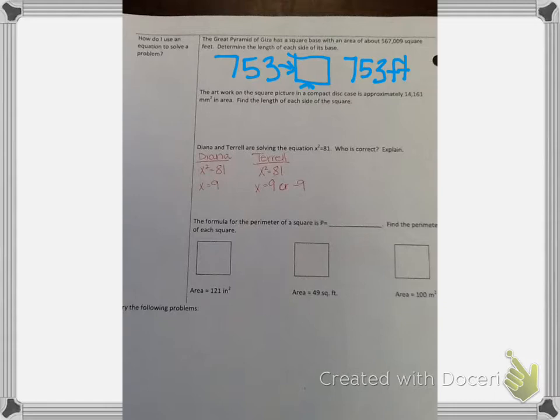The artwork on a square picture in a compact disc case, or a CD case, is approximately 14,161 millimeters squared in area. Find the length of each side of the square. So that is the exact same type of problem. I want you to go ahead and try that one for homework. The next one we're going to go over in class, because there's more I want to explain to you about who would be correct and why. So tomorrow when we get to class, we're going to go over the Diana and Terrell argument.